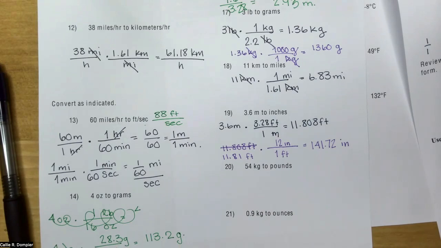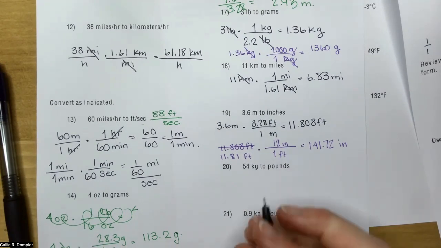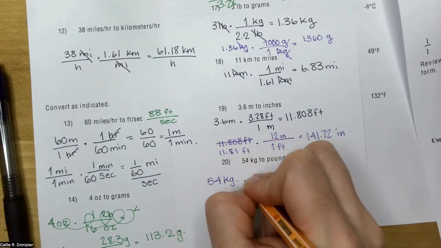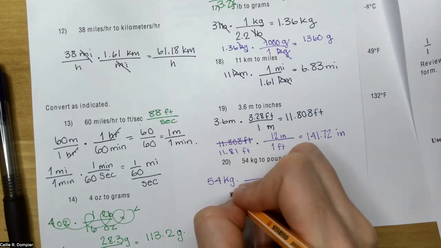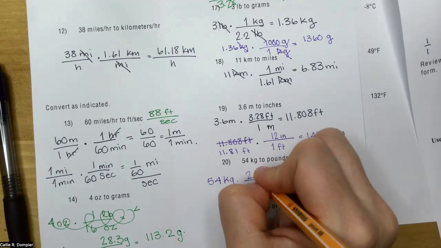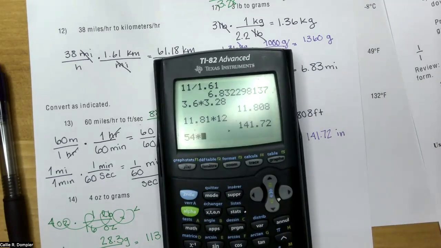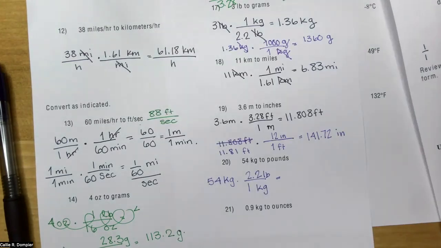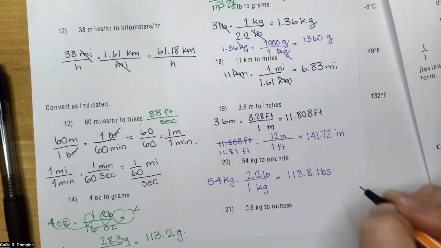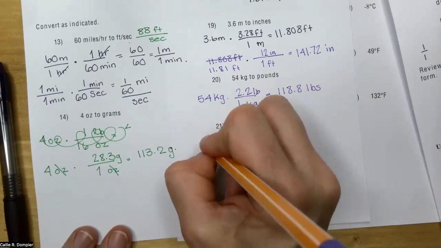54 kilograms to pounds. There is, for every 1 kilogram, there are 2.2 pounds. So I'll start with 54 kilograms times, we want the kilograms on the bottom. So it's 1 kilogram is 2.2 pounds. 54 times 2.2 is 118.8 pounds. Good.